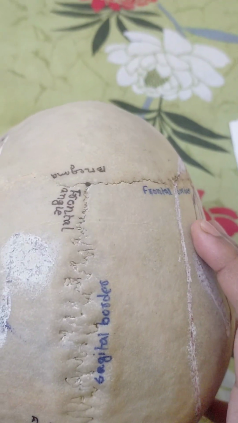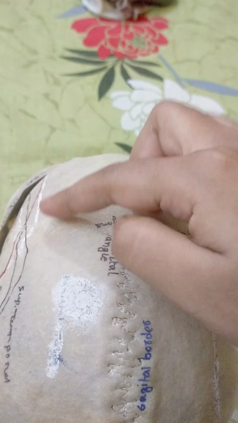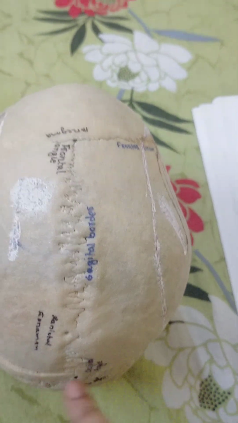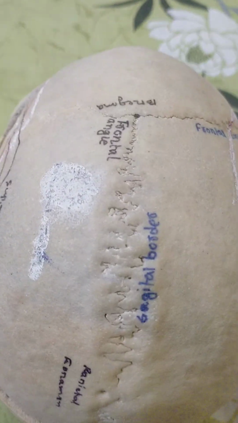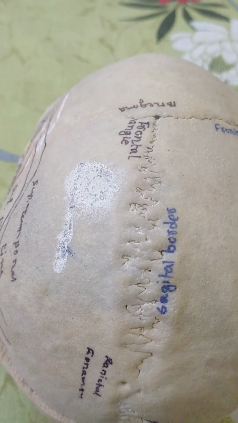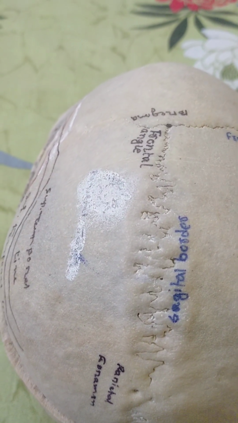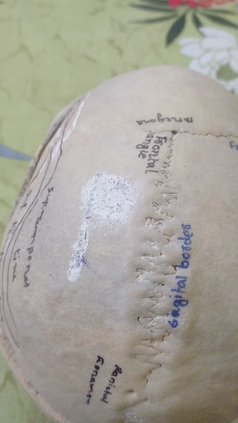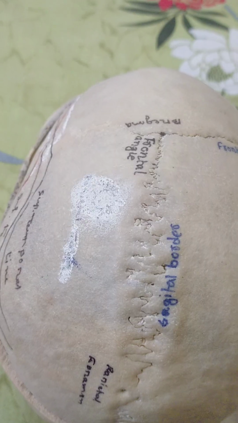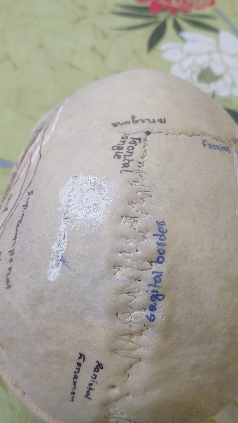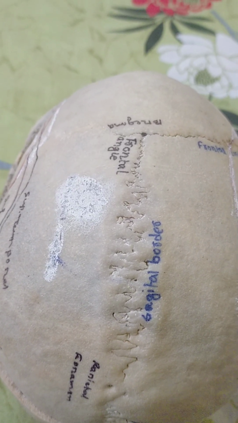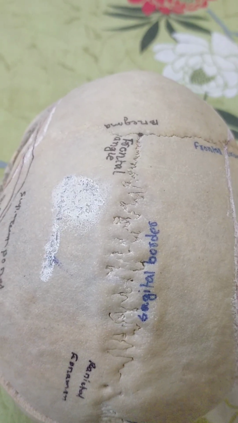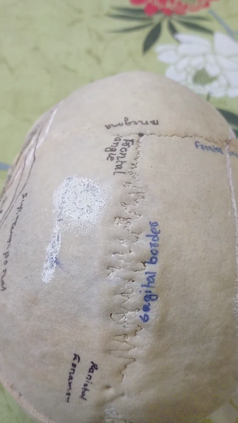Now, here you can see this is the coronal suture, this is the sagittal suture, and this is the lambdoid suture. We have to remember that the sagittal suture fuses in three parts: posterior, then anterior, then last the middle. The posterior part fuses between age 30 to 40 years, the anterior part 40 to 50 years, and the middle part 50 to 60 years.